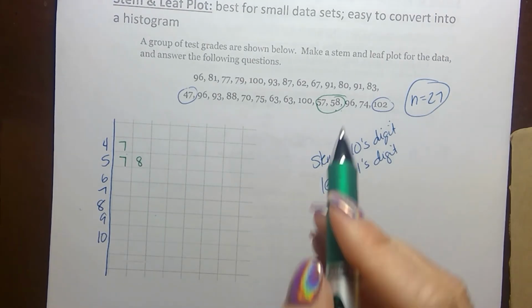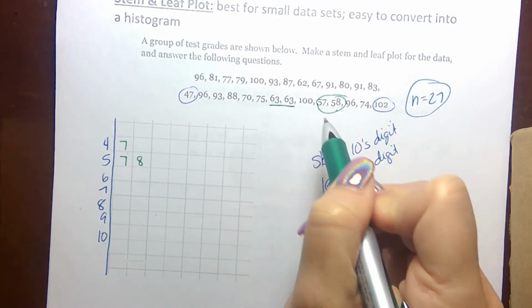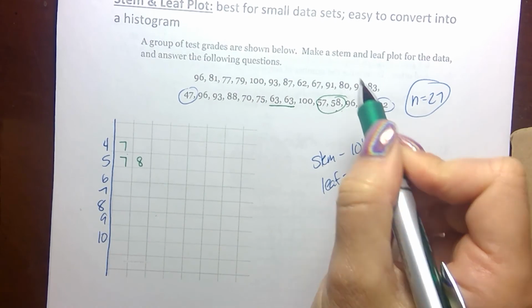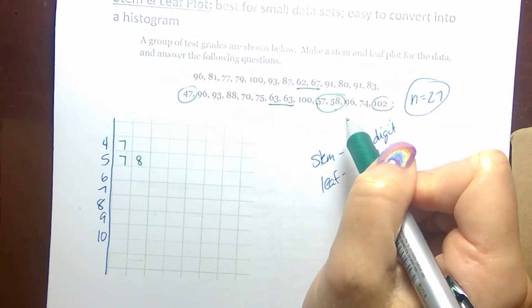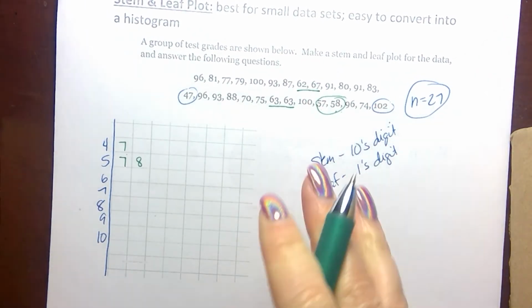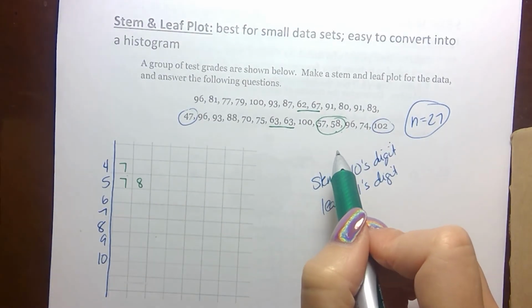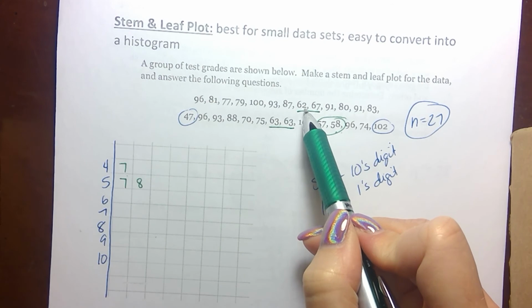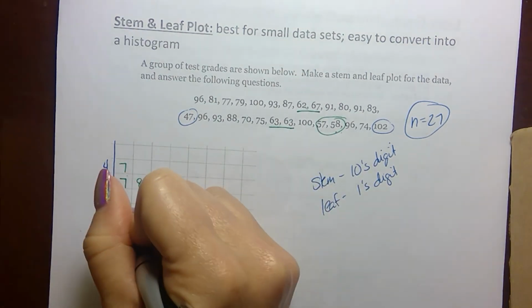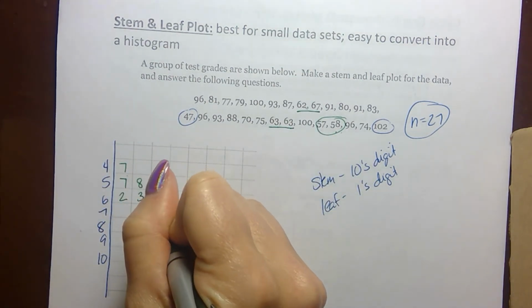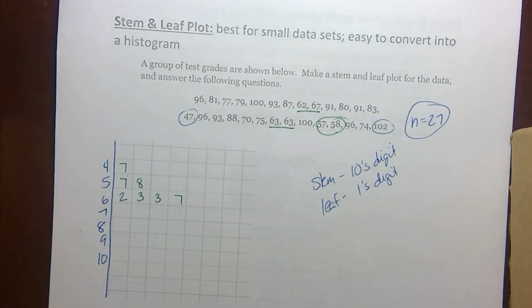What grades fall in my 60s stem? 63's there. 62 and 67, those four grades fall in the 60s range. I need to represent all four with their leaves. My leaves are going to be 2, 3, 3, 7 in order from least to greatest. Okay, you guys finish this stem and leaf plot. Pause the video, finish it out, and then come back and look to see if yours matches mine.